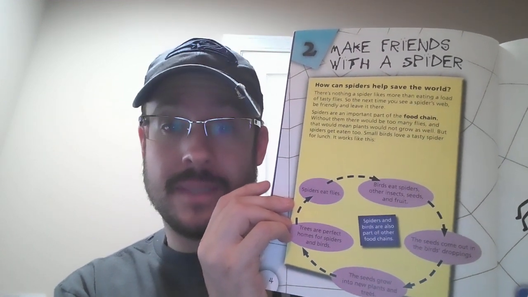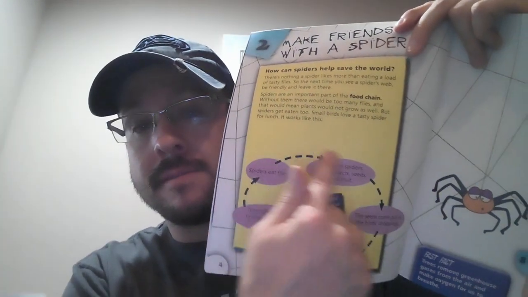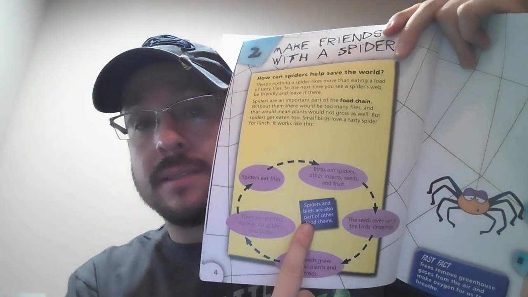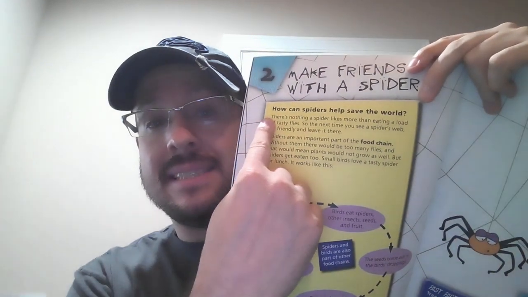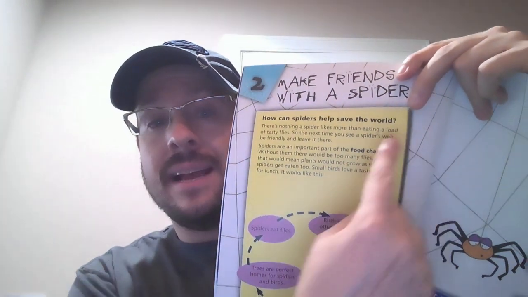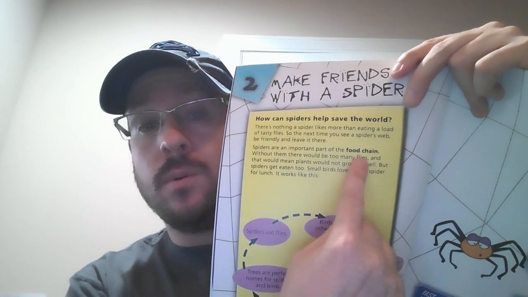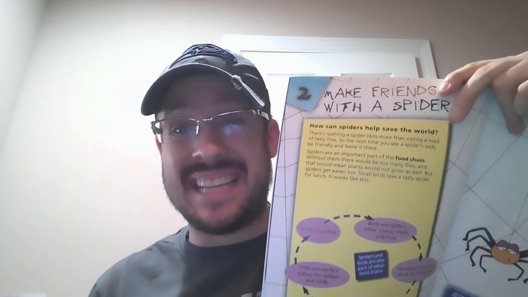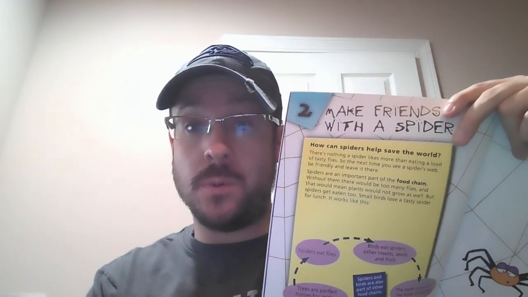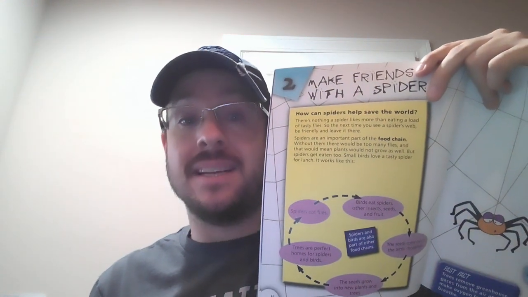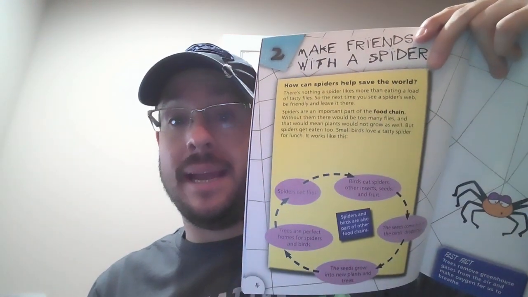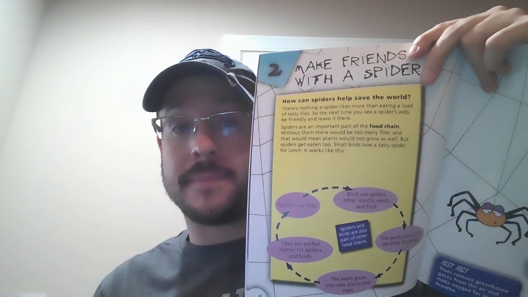All right? So we're going to look at different text features. We have pictures, right? We have text box. We have titles, and we have bolded words, right? These are different text features that you can use to figure out the main topic of page number 4.